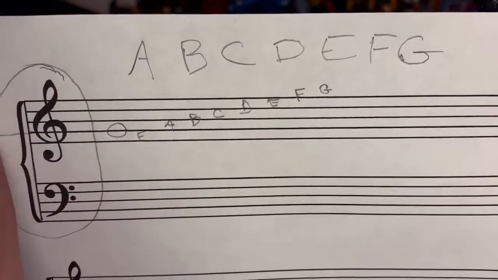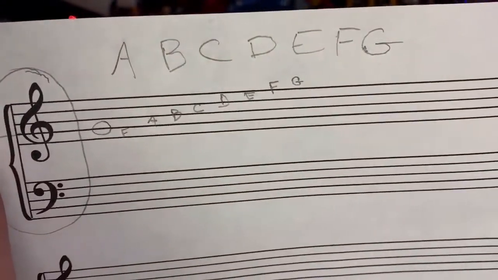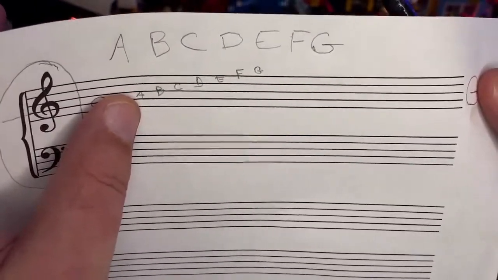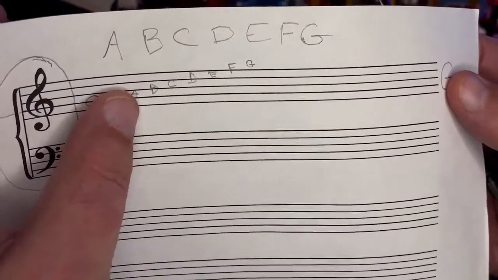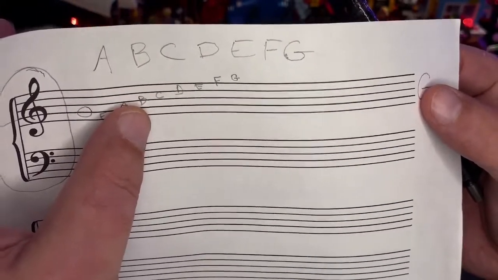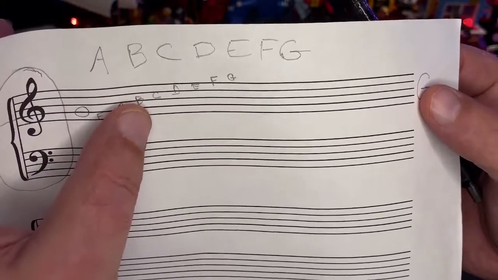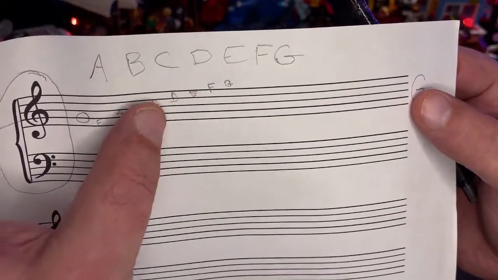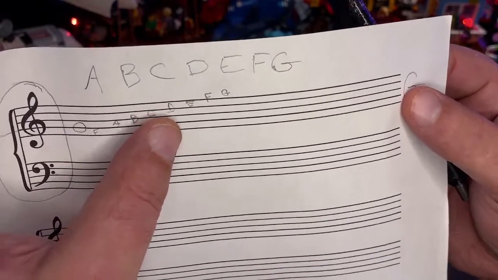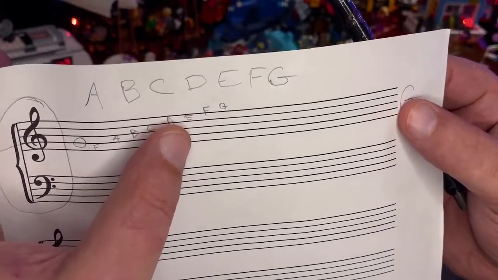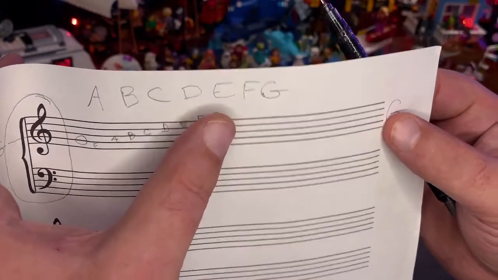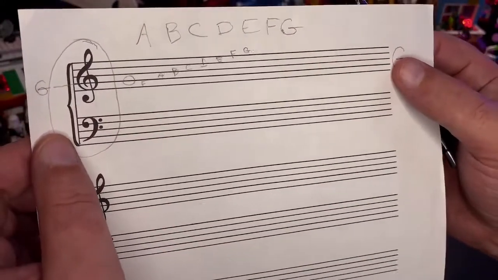And now we know that when I see a note on that space right here, that second space from the bottom, it's the note A. When I see a note on the line above that, it's the letter B. If I see a note written on this space, it's the note C, D on that line, E on this space, F on that line, and then G on the space above that.